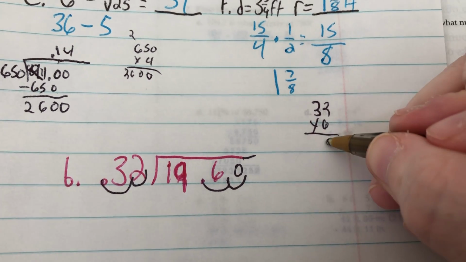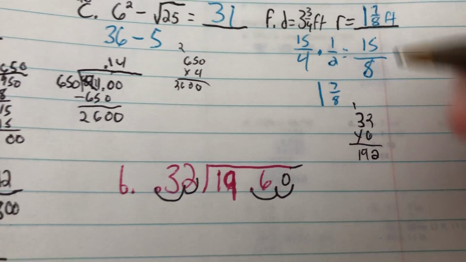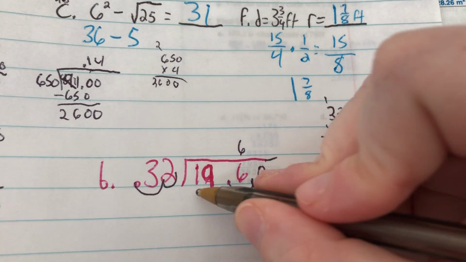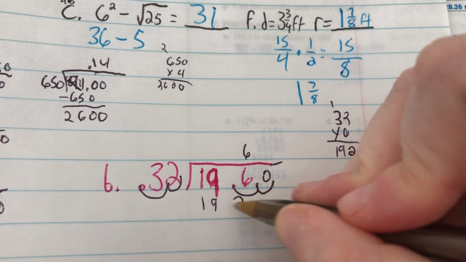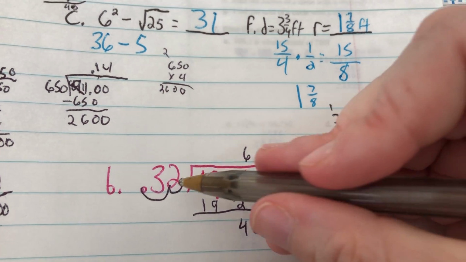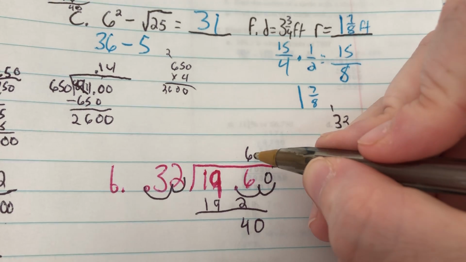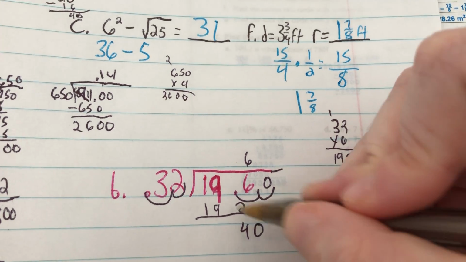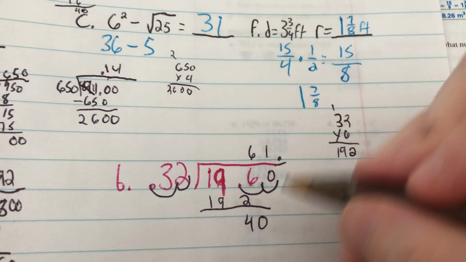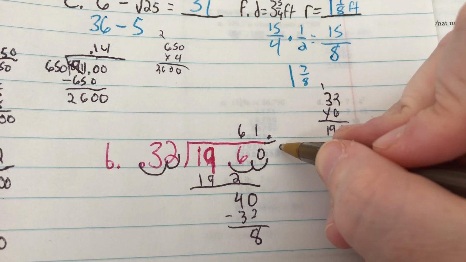6 times 2 is 12. 6 times 3 is 18, 19. So 32 times 6 will be 192. Subtract 4, 0. 32 into 40 would be 1 time. 1 times 32 is 32. Subtract. Get 8.